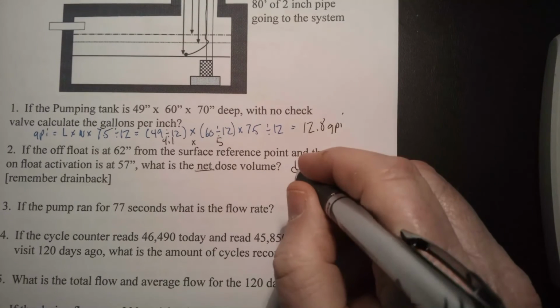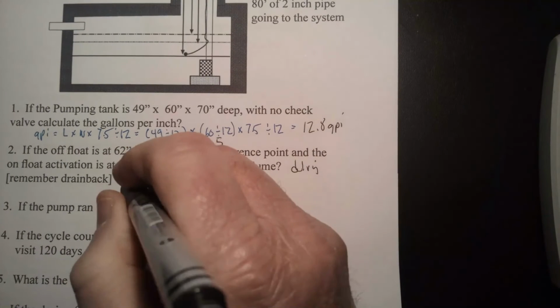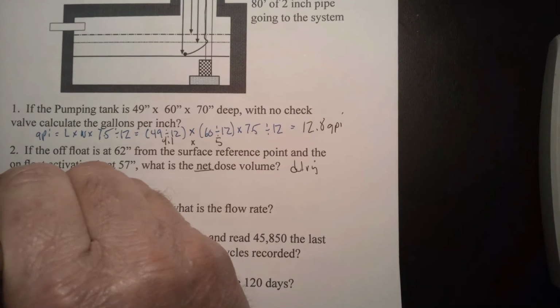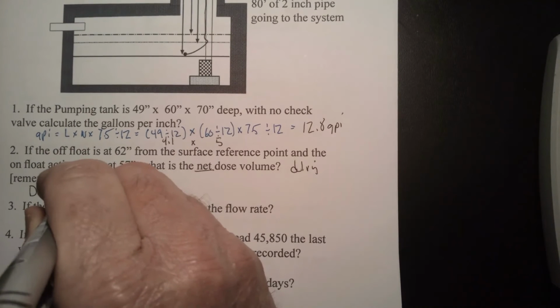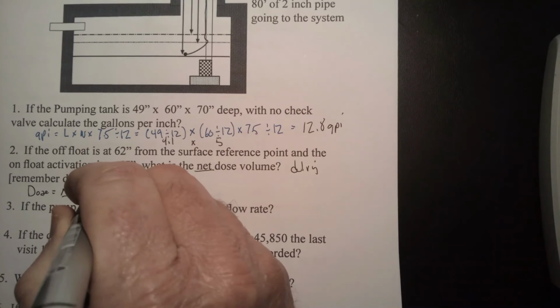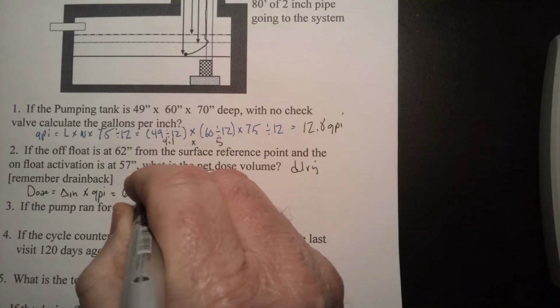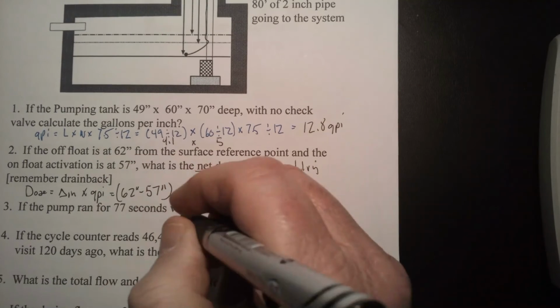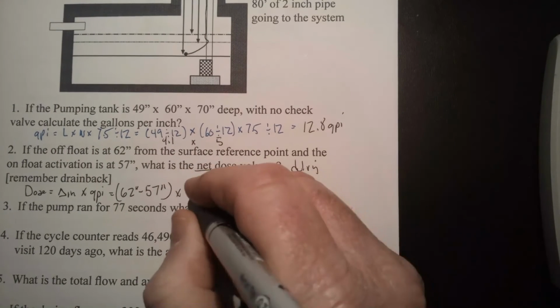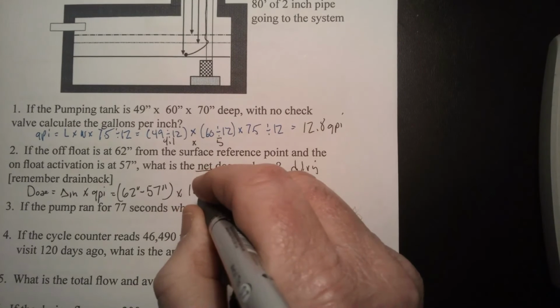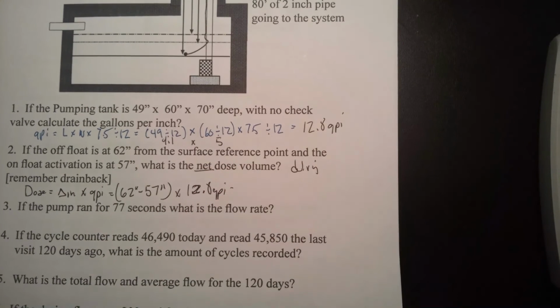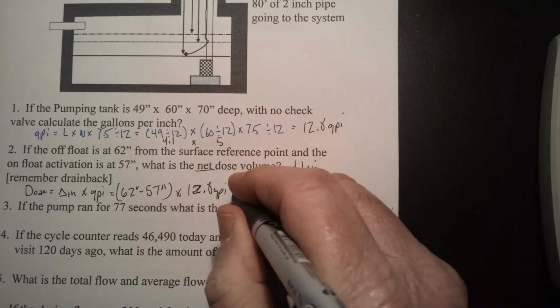or delivered dose volume? Well, the dose volume is equal to the difference in inches times the gallons per inch. So the dose is going to be 62 minus 57 times 12.8. So going ahead and calculating that, 62 minus 57 equals 5, times 12.8 equals 64.